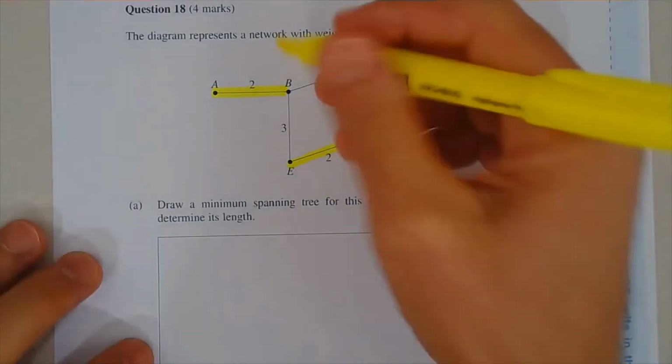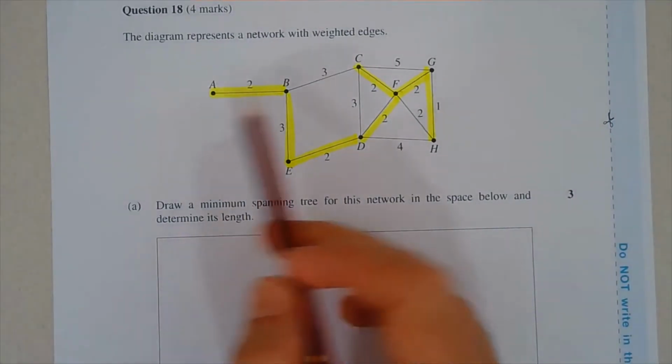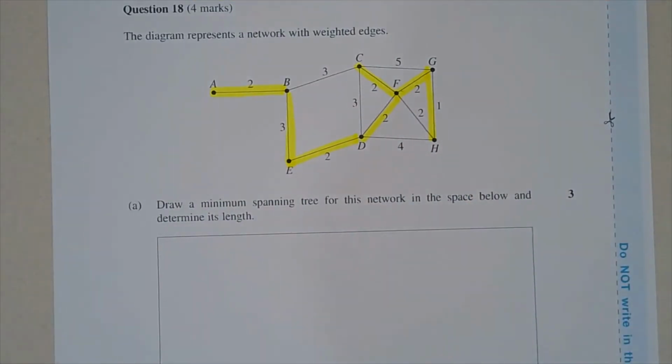So I'm just going to choose BE, and that is now a spanning tree. Spanning means all the vertices are now connected, and it's a tree because there's only one way to go from any one vertex to any other vertex that we choose.